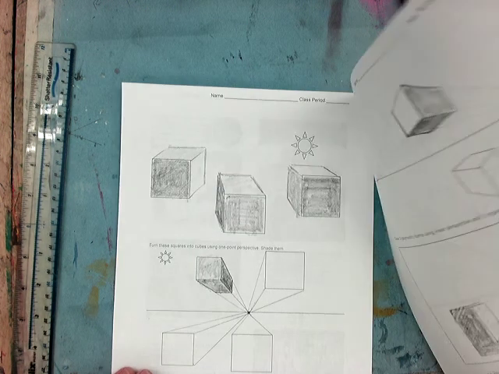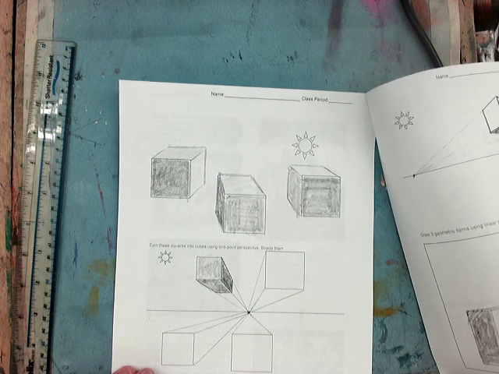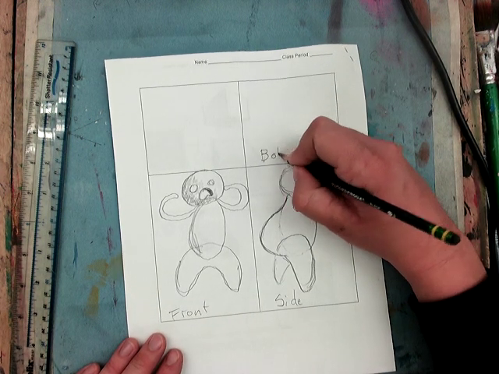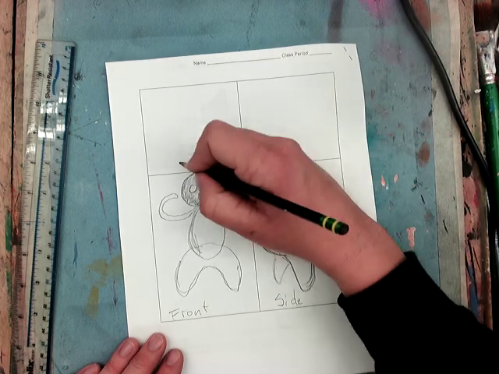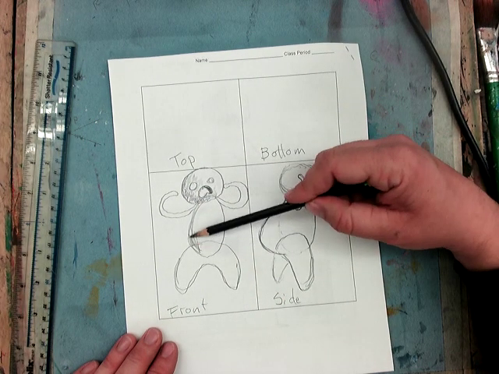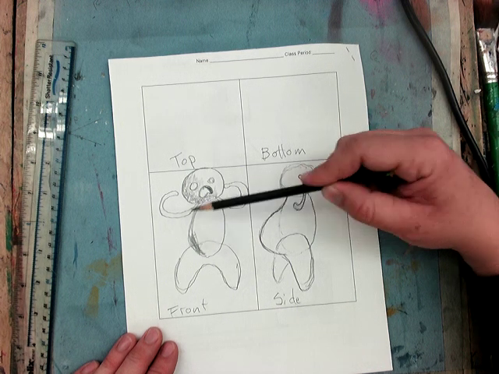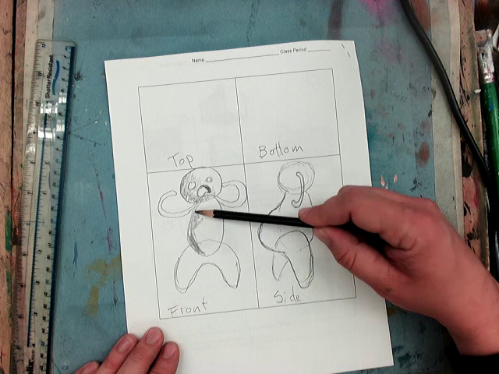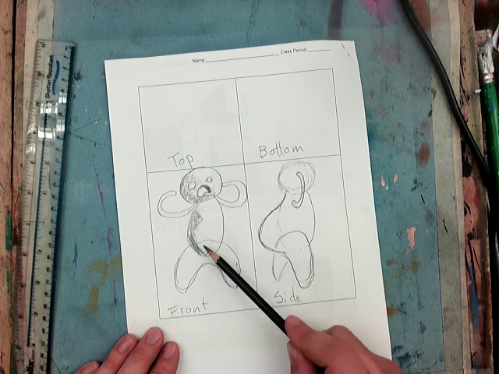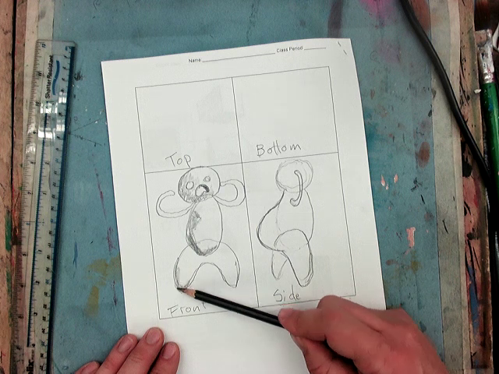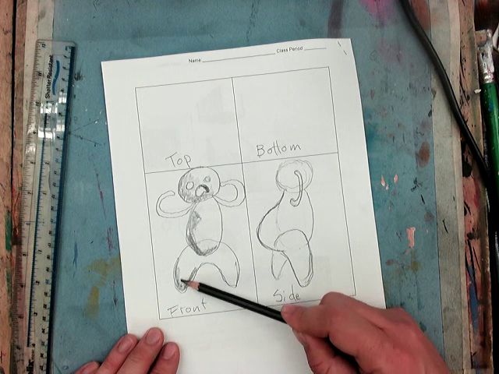What did I say? Front, side, bottom, and top. So I might come in, like I said earlier, and shade this to show the form.